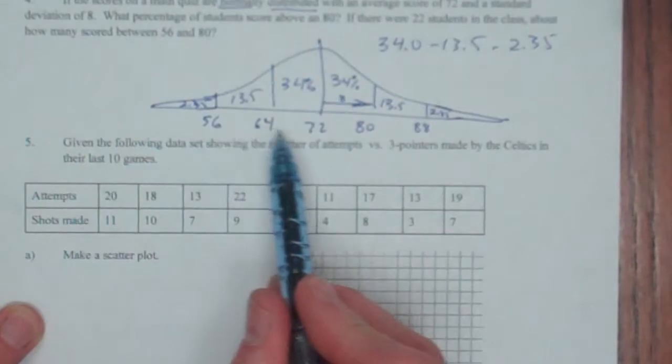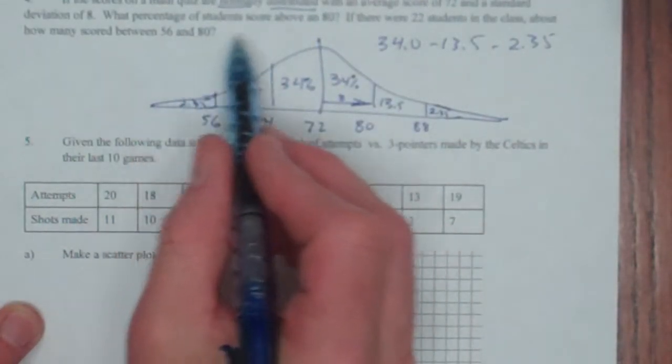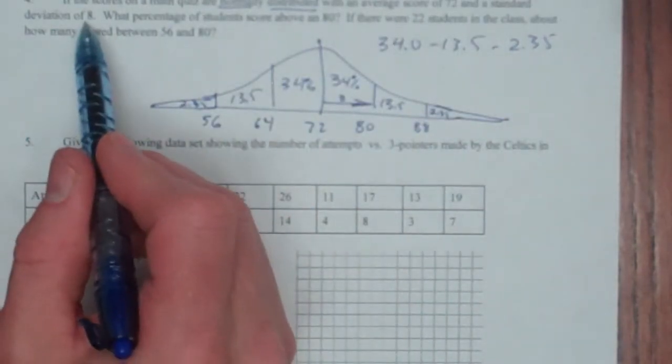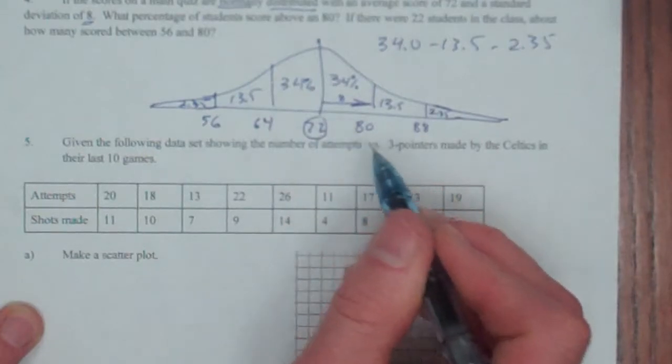Okay, then you put in the numbers. Every standard deviation, you're going to go and draw a line. So in this case, the standard deviation, it says so up here, it's 8. So I'm adding and subtracting 8 from my X bar value.